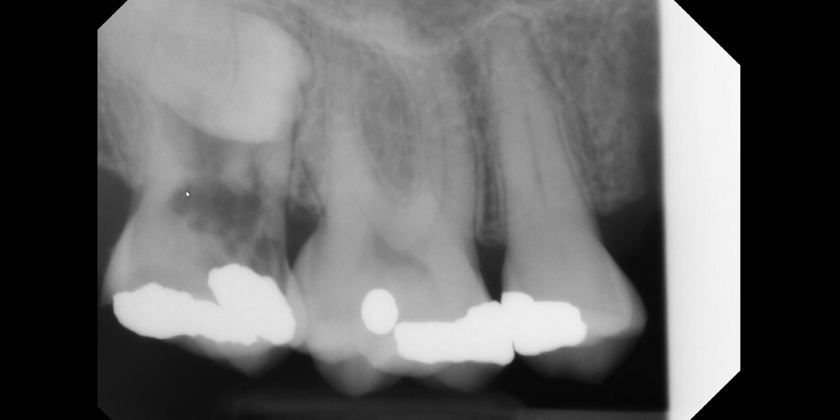External resorption, as the name suggests, occurs from the outside of the pulpal chamber, typically from the root surface, and then extends internally or inwards, whereas internal resorption occurs within the pulpal chamber or pulpal space, and it grows and expands and typically has a kind of smooth outline.